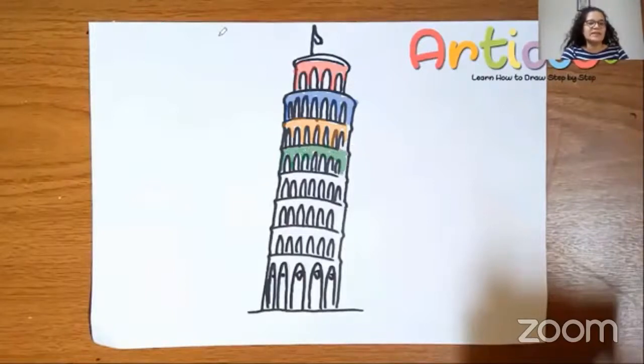Done? Okay, then maybe for the next one, I would like to use yellow. I'm going to use yellow. My yellow is really bright. You all can choose a little darker, brighter yellow.